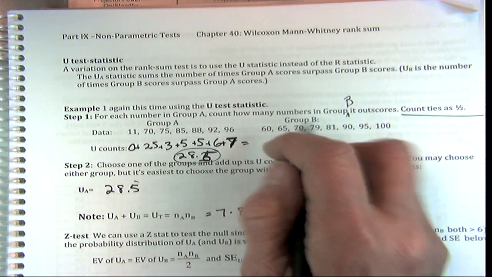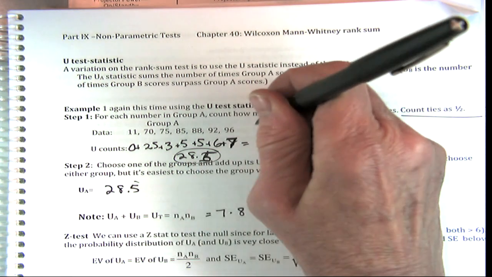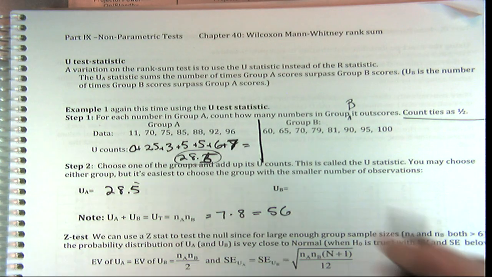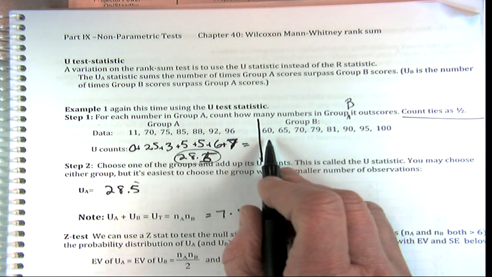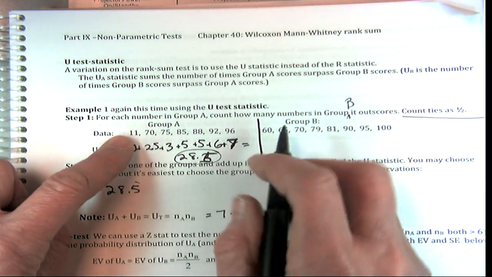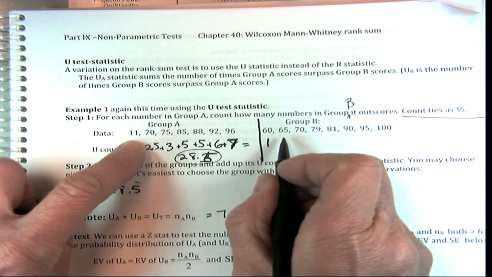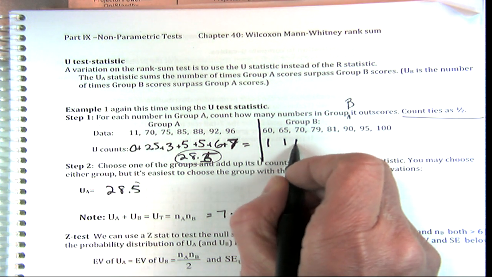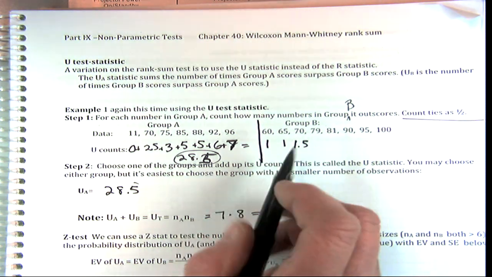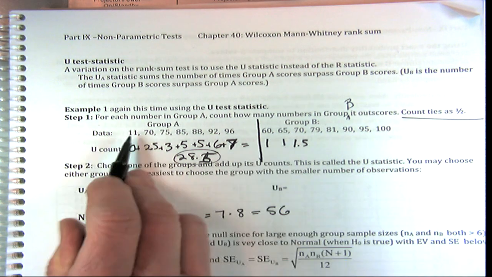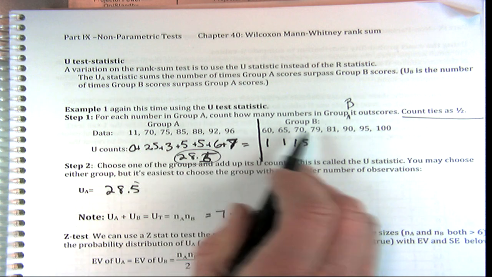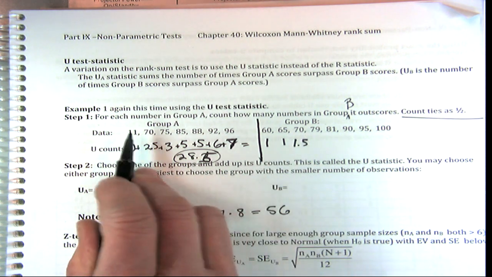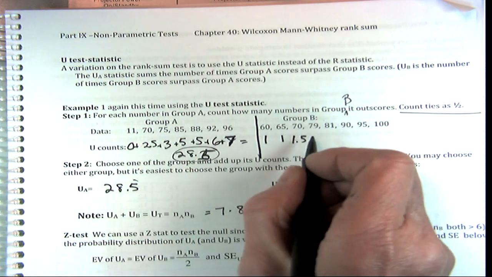But let's just check it. So 60 gets a 1, right? 65 also gets a 1. 70 beats 1 and ties with 1. And then 79, how many people does he beat over here? 1, 2, 3, right?